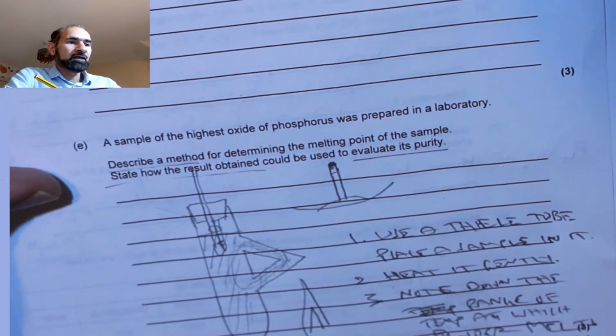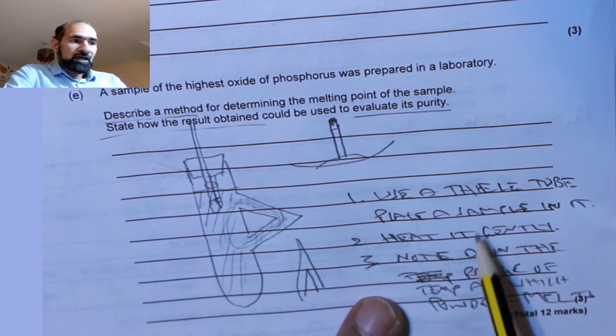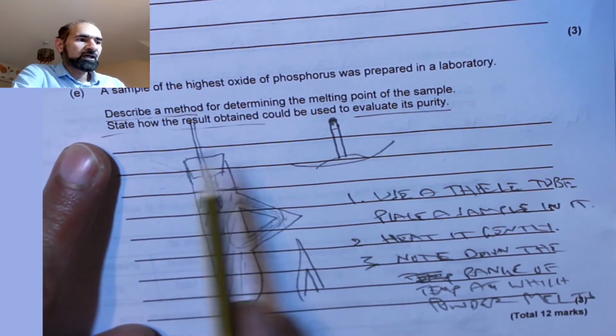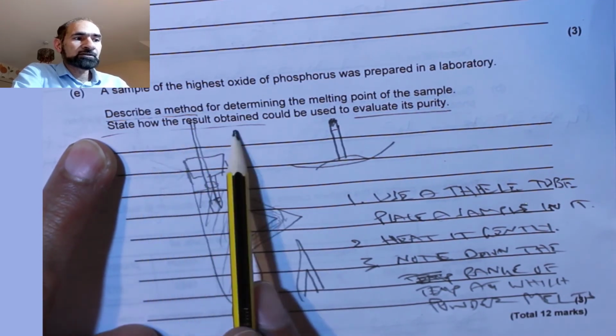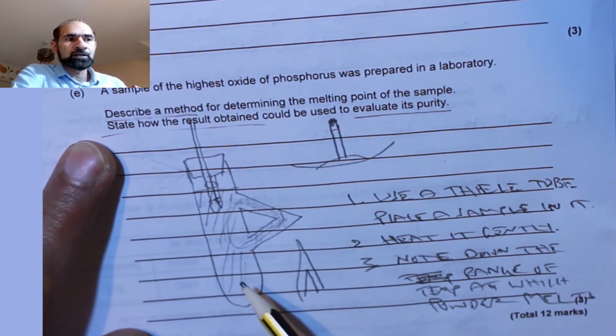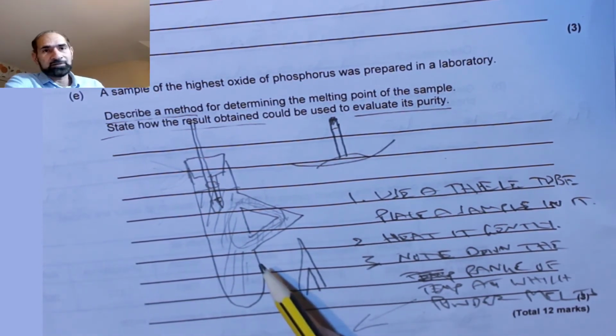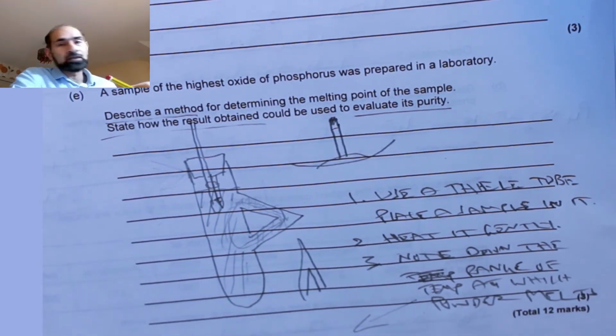Okay, that is the first part. Describe a method for determining the melting point of the sample. I'm not done, the second part: state how the result obtained could be used to evaluate its purity. Well, you need to know this, and if you've done this practical in your college or school, then you'll know this. And if you haven't, I think you need to find out.